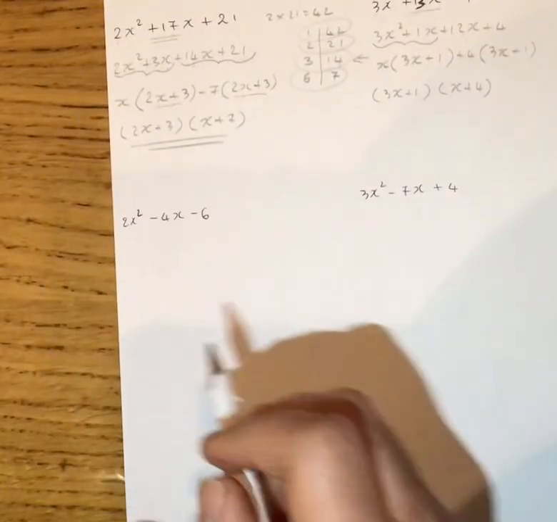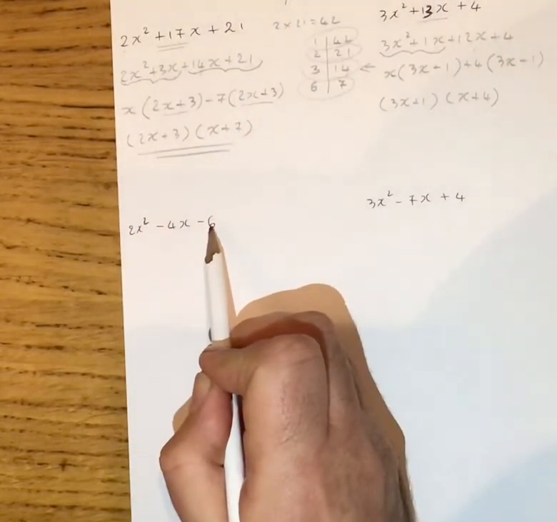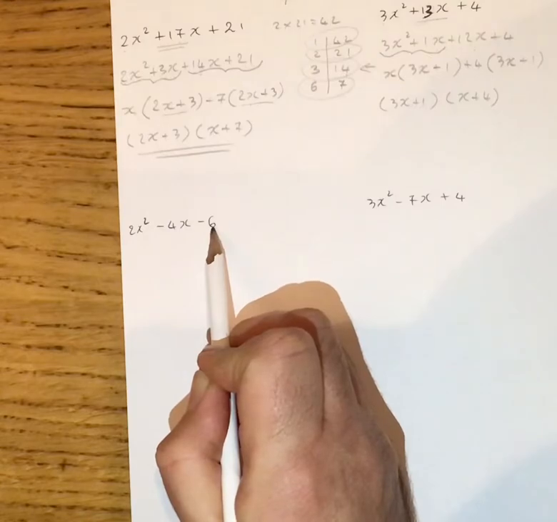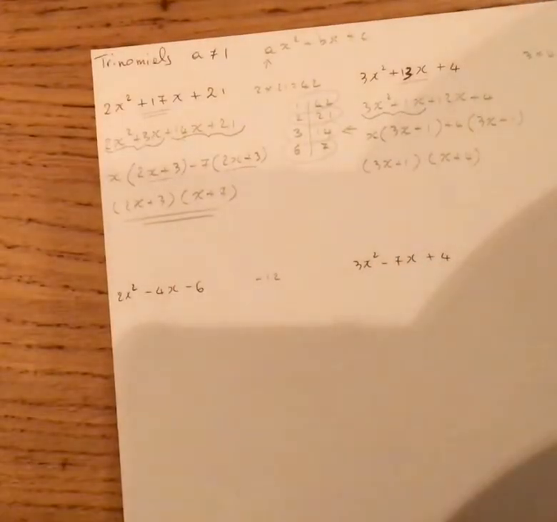The last two examples and I'll leave you alone. Okay, so now 2 times minus 6, and the answer is minus 12. Oops.